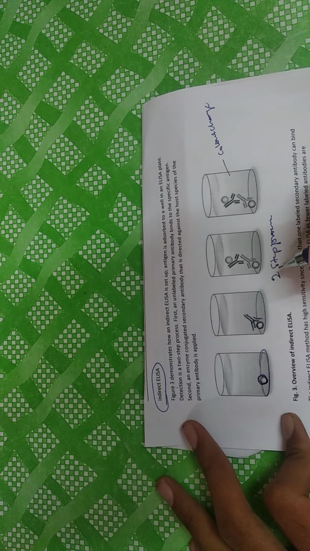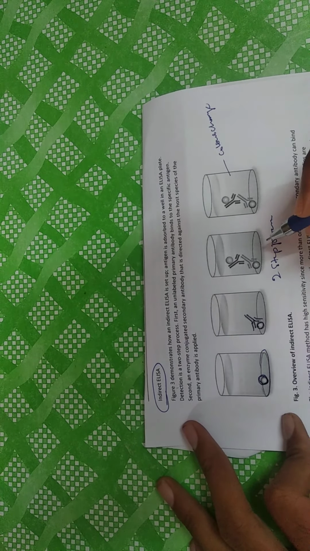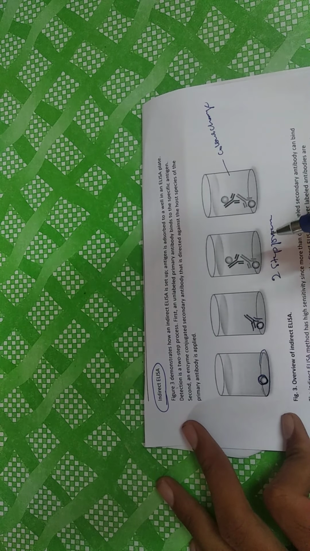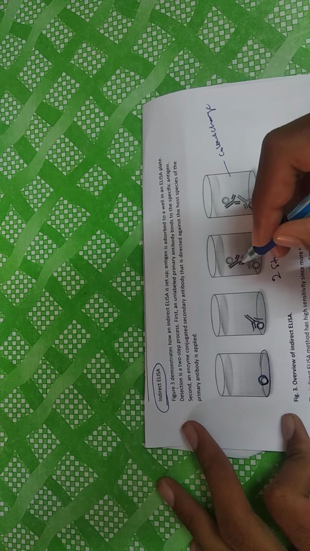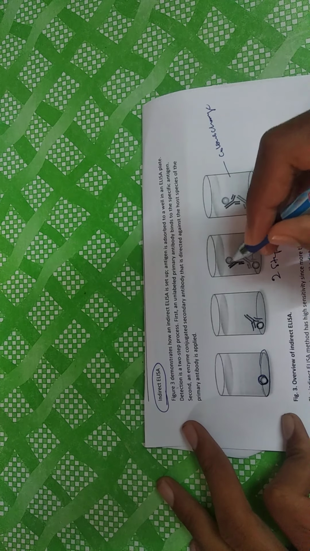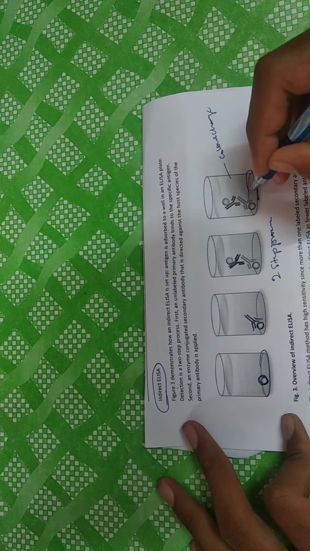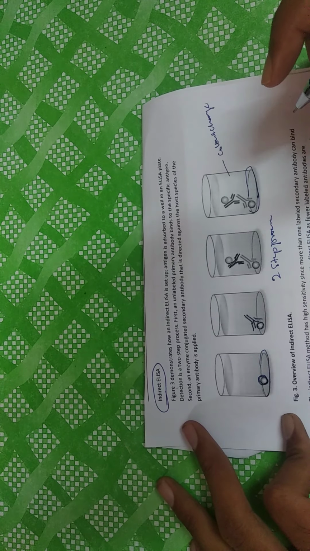After that, there will be an attachment of the enzyme-conjugated secondary antibody. The secondary antibody is going to attach here. By that, there will be a change in color.